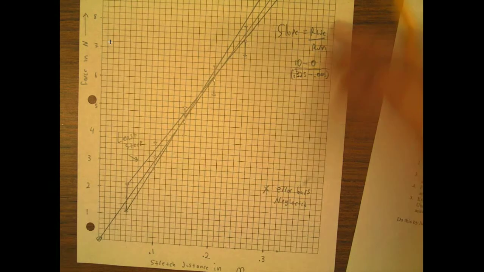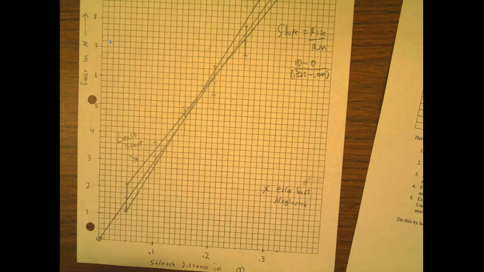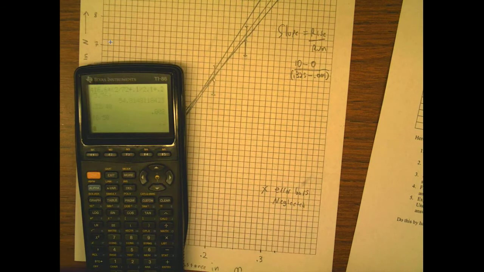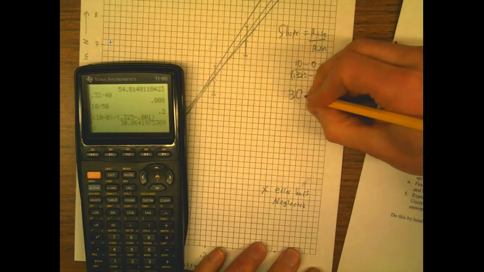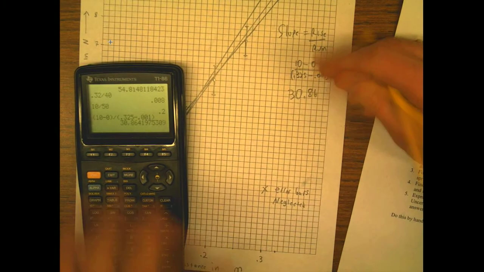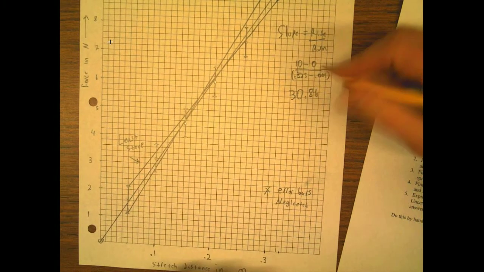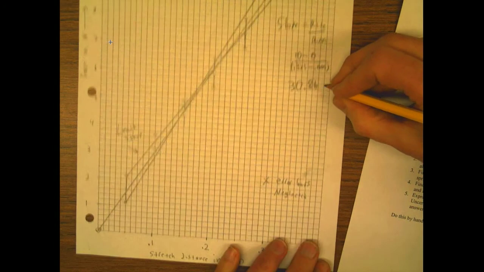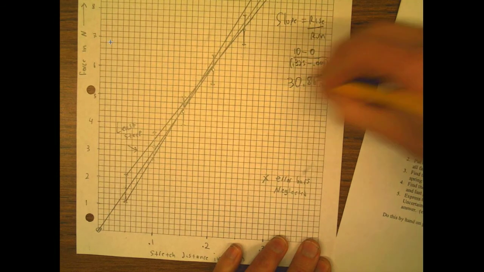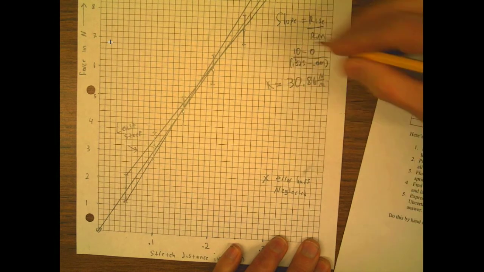Okay, so then I'm just going to put that in my calculator. Parenthesis 10 minus 0 divided by 0.325 minus 0.001. And I get 30.86. And then the units of this, it's always good to have the units. Rise is in newtons, run is in meters, right? That's newtons per meter. And that is, by the way, the k of the spring, right? We should recognize that.